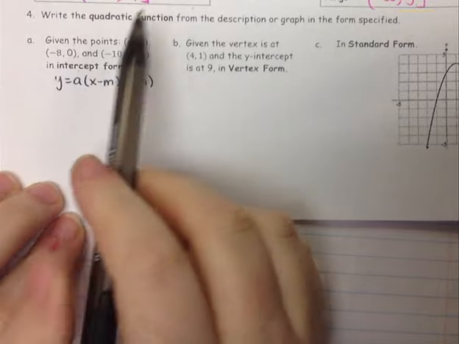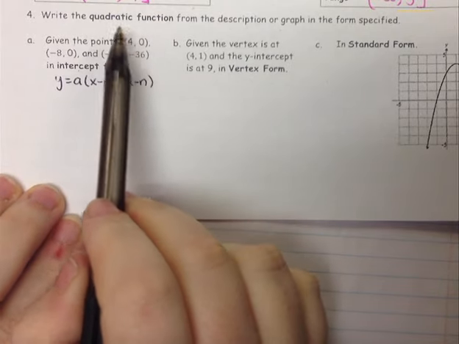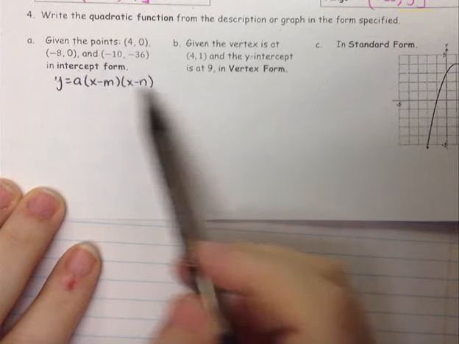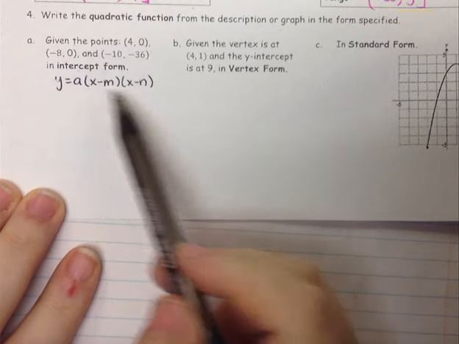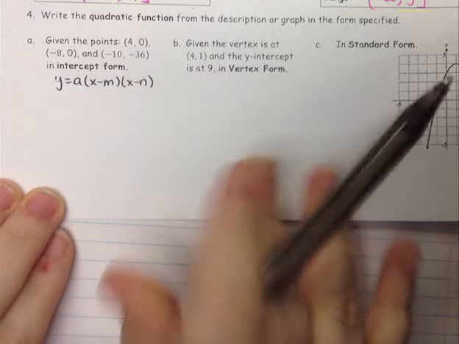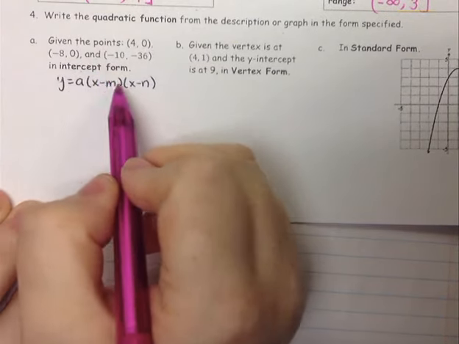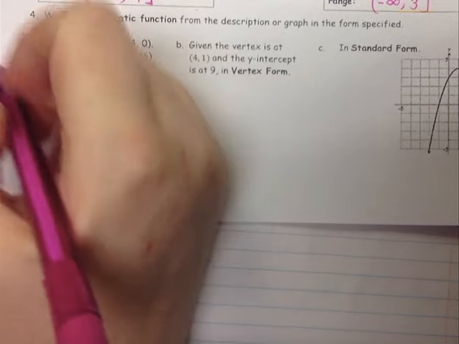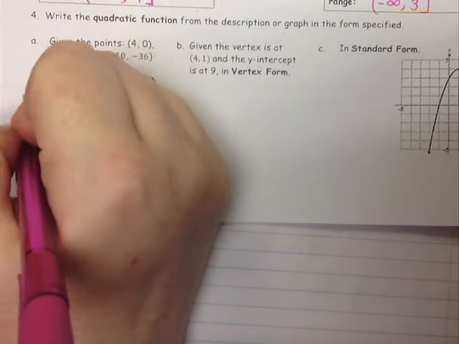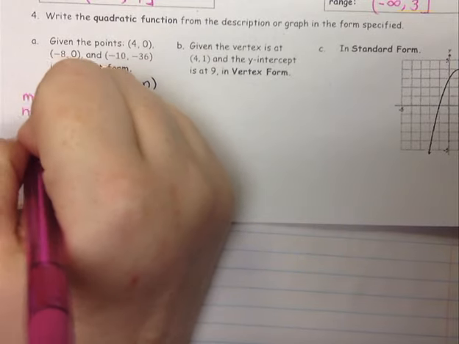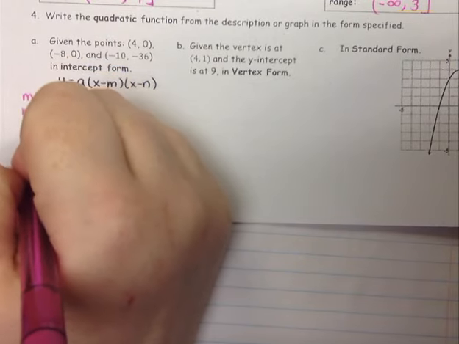Whenever we write a quadratic function, we have y and x in our answer, but in order to find all the information, we have to know what all of these letters are. So I'm going to write out, for intercept form, we want our x-intercepts, which are our m and n. m equals, n equals. But we'll also need an x and a y, so x equals, y equals, and we need to figure out our a.